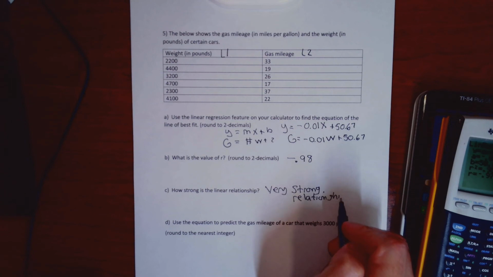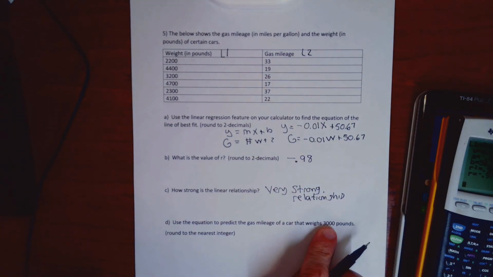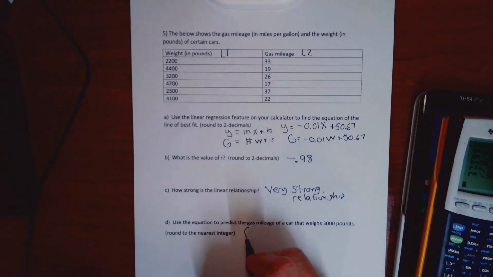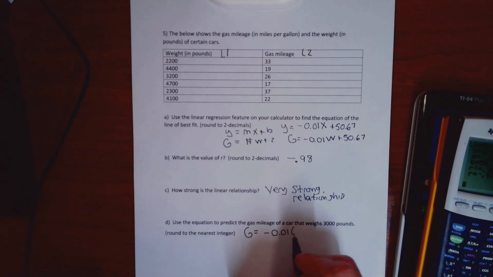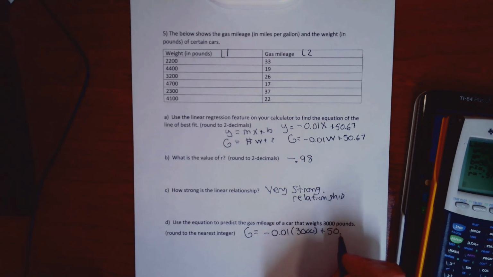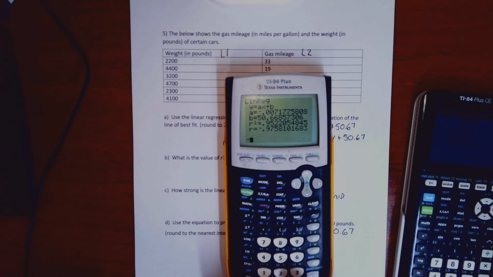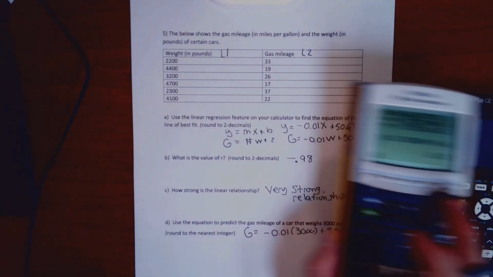And now I'm going to use either equation to predict the gas mileage of a car that's 3,000 pounds. I'm going to plug 3,000 in for whatever variable I represent for weight. I'm going to say the gas mileage is negative 0.01 times 3,000 plus 50.67, and it doesn't matter which calculator I use, so negative 0.01 times 3,000 plus 50.67, and it gives me 20.67 miles per gallon.